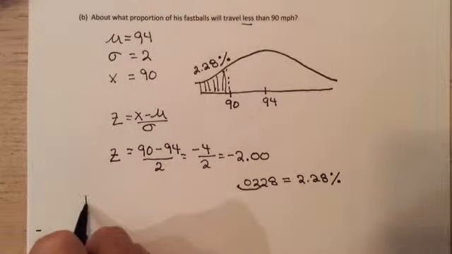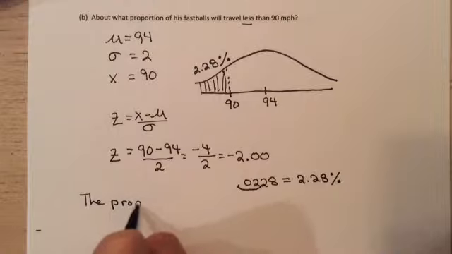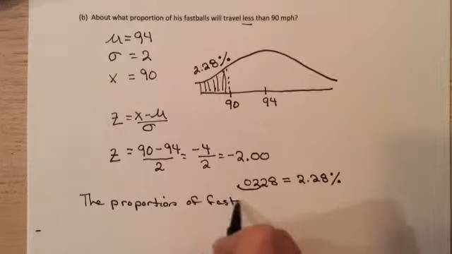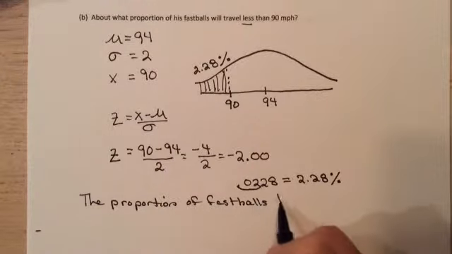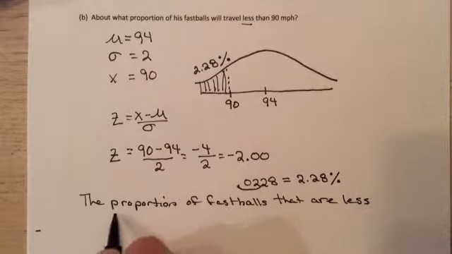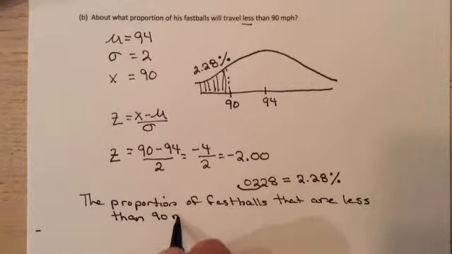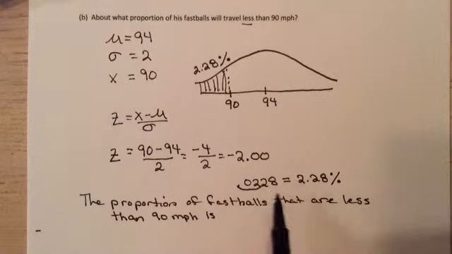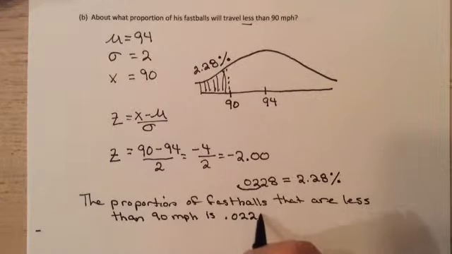The answer: the proportion of fastballs that are slower, and we can use the words right from the problem, that are less than 90 miles per hour is, and you can use either one of these values, I like to use the decimal, 0.0228. And that's how you work this problem. Thank you.